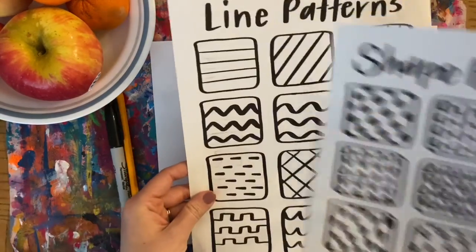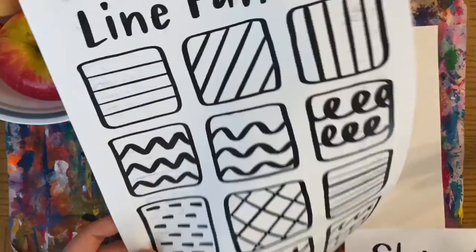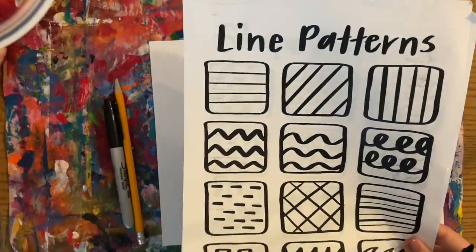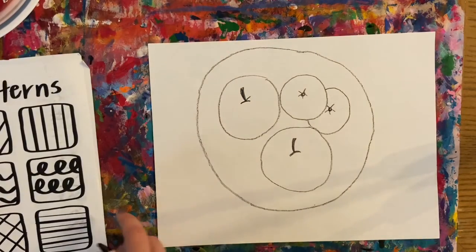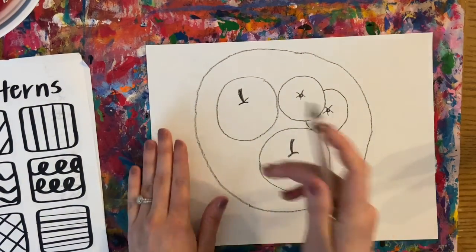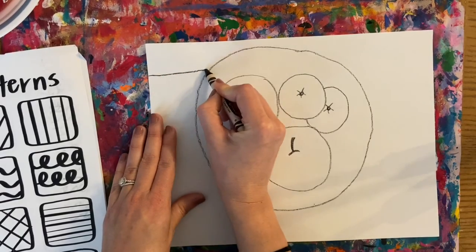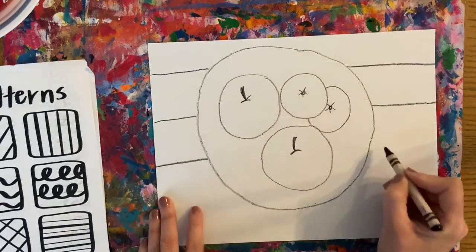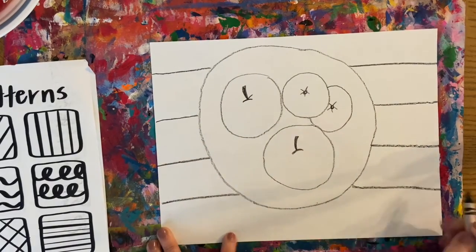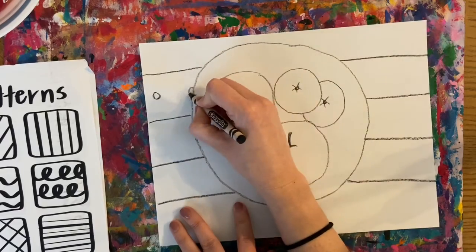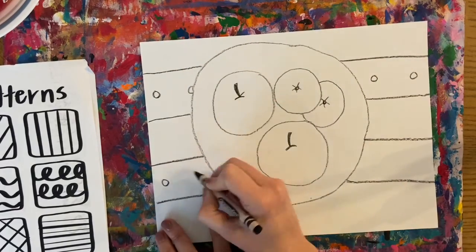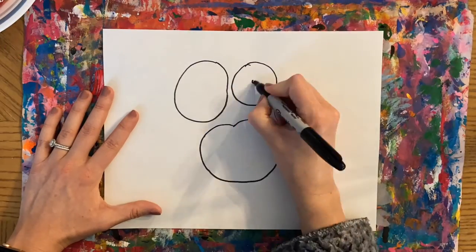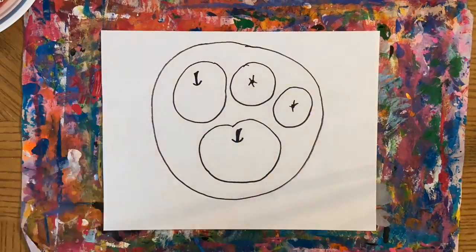Now that I have that completed, I'm going to do my placemat. I'm going to do a line or shape pattern in the background, or you can do a combination of both. This will take up your whole background. I am going to do some horizontal lines, and I stop whenever I get to the plate because the plate is on top of the placemat. I'm also going to draw some polka dots. I did not color my polka dots in because I will add those in later. Same thing if you wanted to do it with a Sharpie.